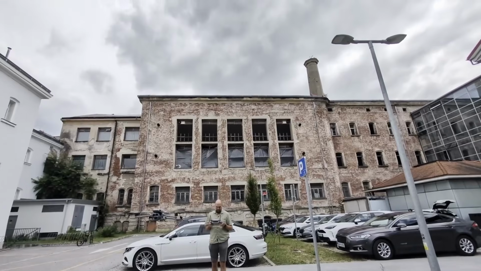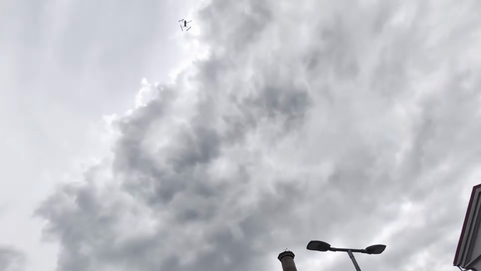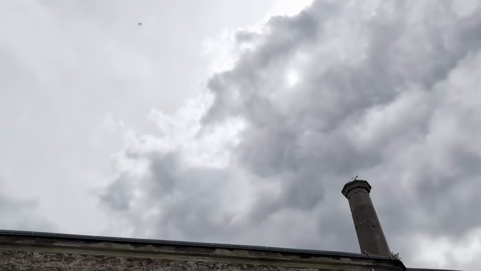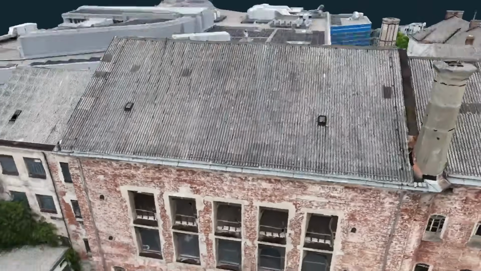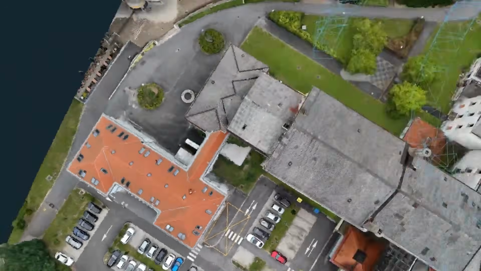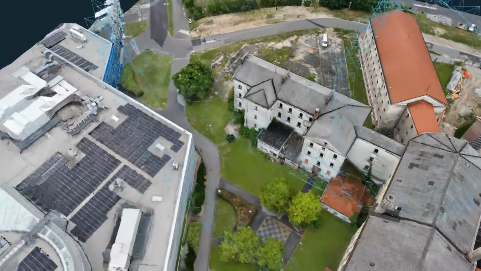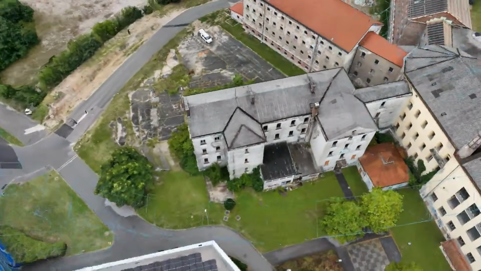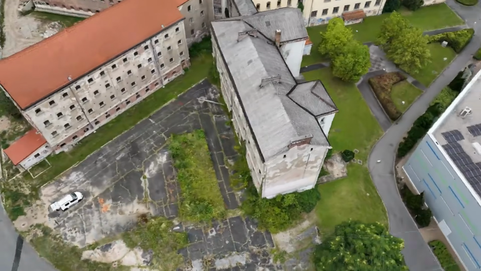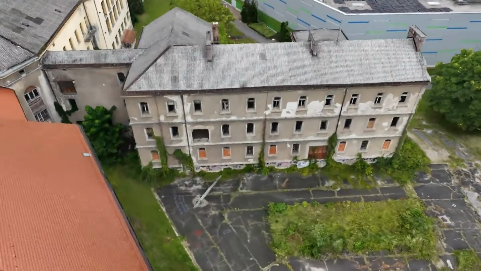So first of all, we went and flew our drone to create a photogrammetric 3D model of the exterior of the building. So this is the premises that we're interested in. We took off at the parking lot, of course, and here we can also see where the images were taken.